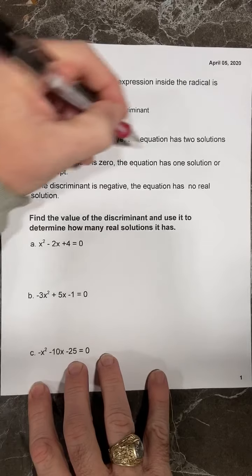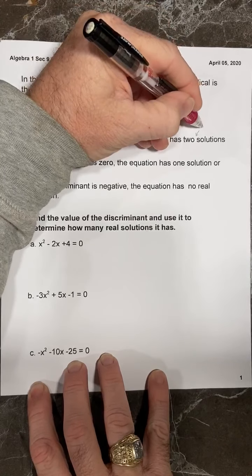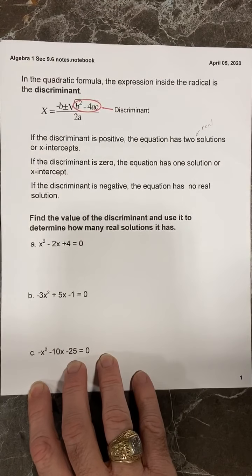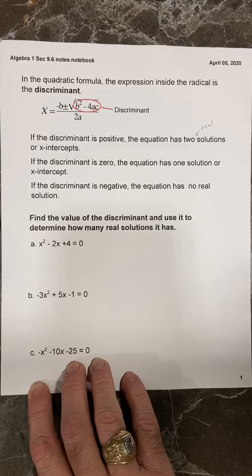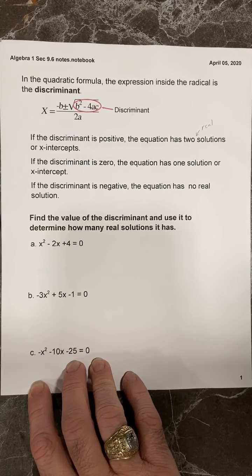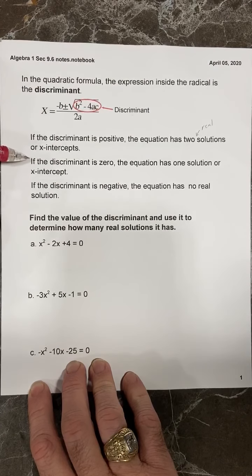And one thing we could add in here, especially as you get older into Algebra 2, it's going to tell us that those are real solutions. Because every quadratic equation is going to have two solutions if the discriminant doesn't equal 0. So we've got two real solutions if it's positive.